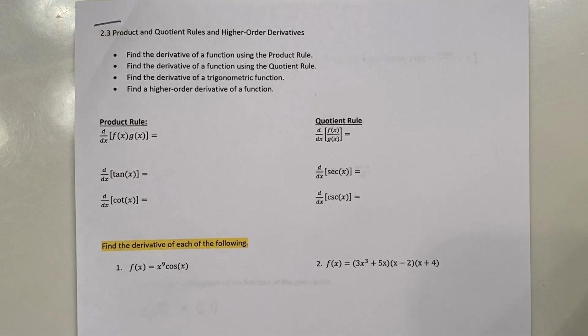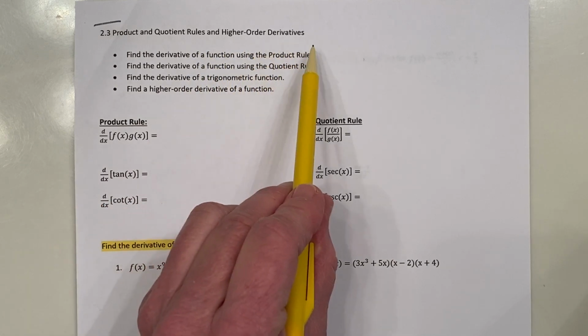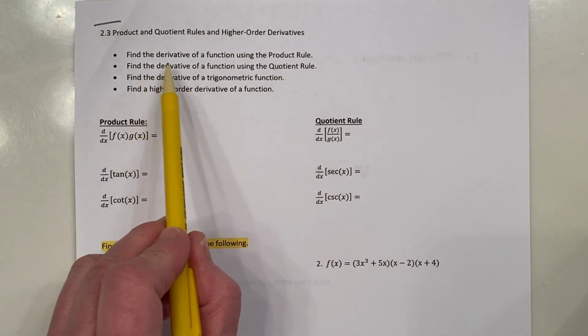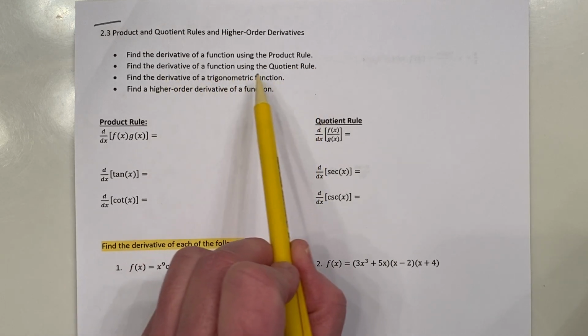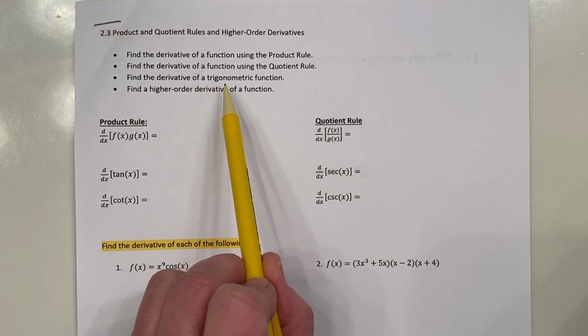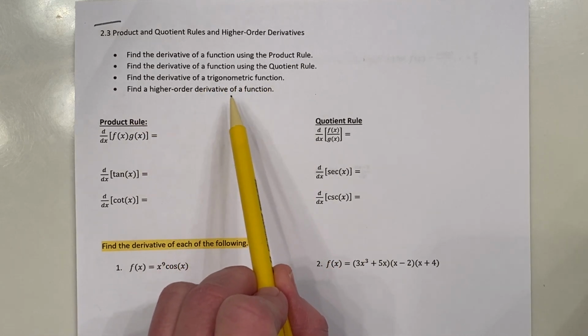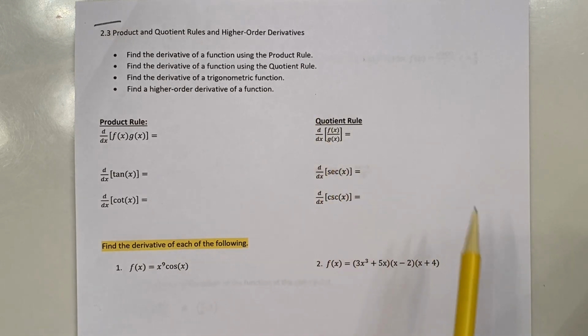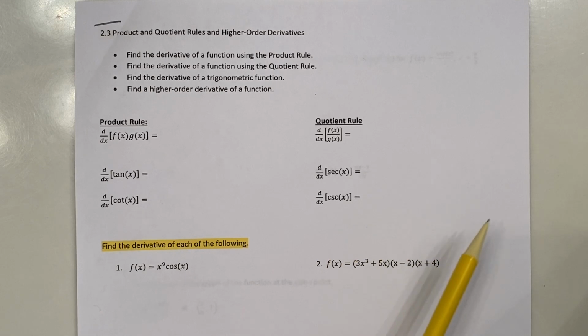In Chapter 2, Section 3, we're going to be looking at product and quotient rules and higher order derivatives. Our objectives: find the derivative of a function using the product rule, find the derivative using the quotient rule. We're also going to find the derivative of more trig functions, and we're going to find a higher order derivative of a function. So I don't have a note card, but if I did, what would be on that note card would be these formulas right here.